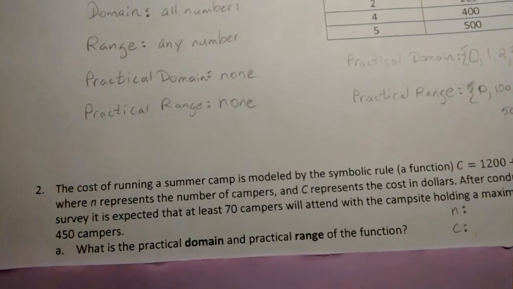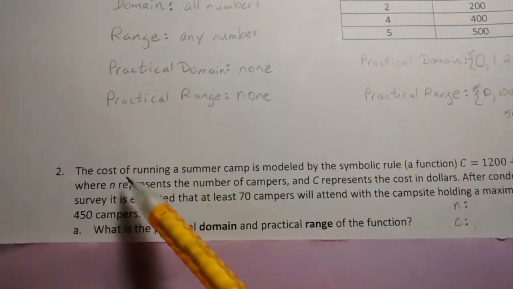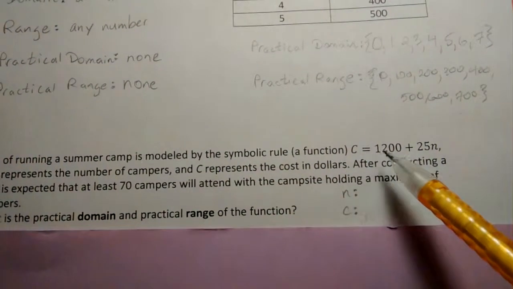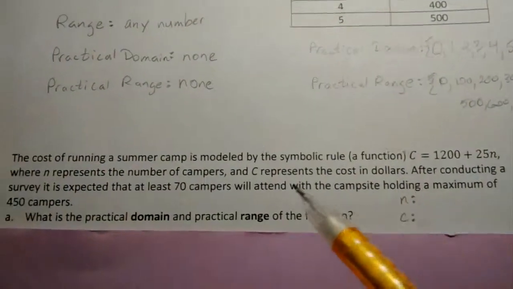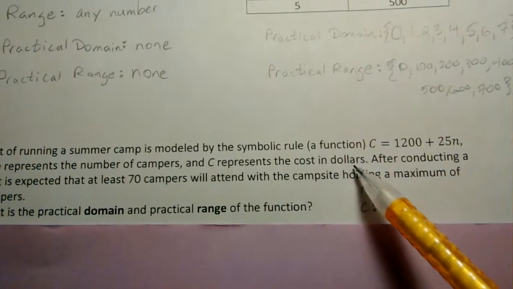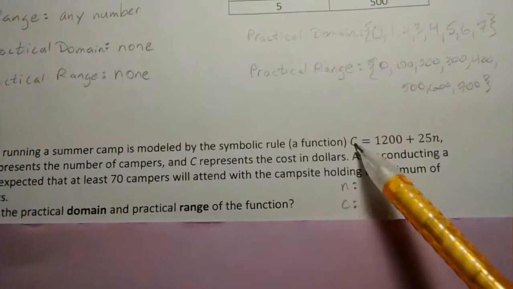Lots of examples here is the name of the game for section 3.2. The cost of running a summer camp is modeled by the symbolic rule, a function here, this guy, where n represents the number of campers and c represents the cost in dollars. So here we have a symbolic rule that relates the number of campers and the cost.